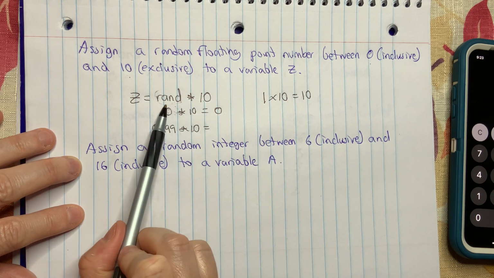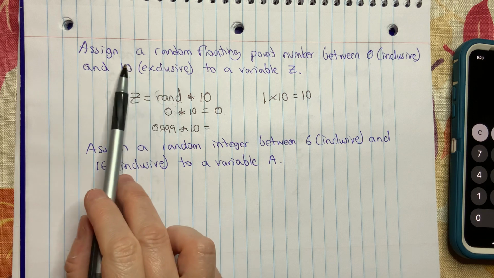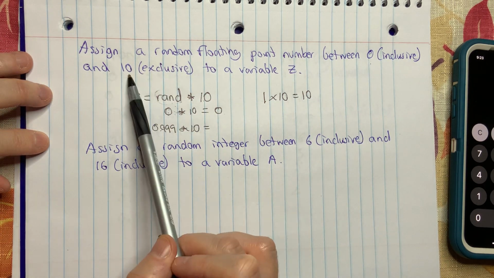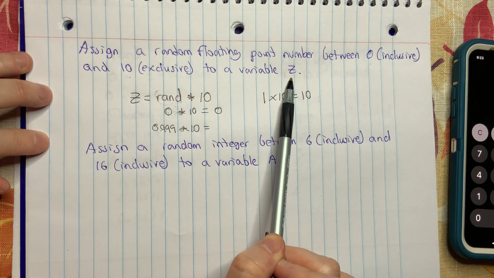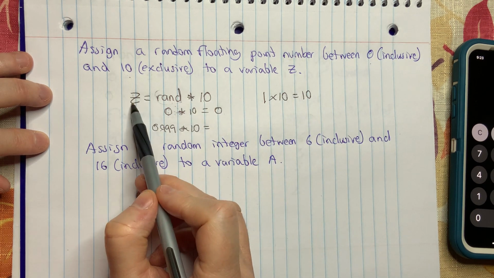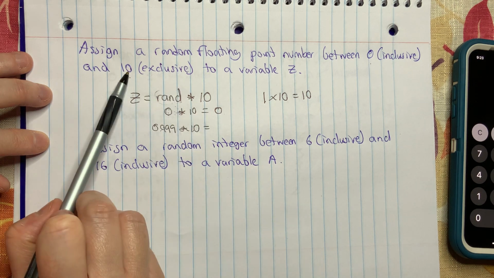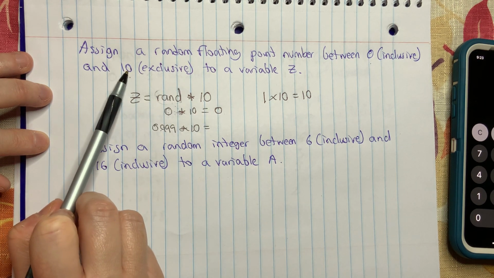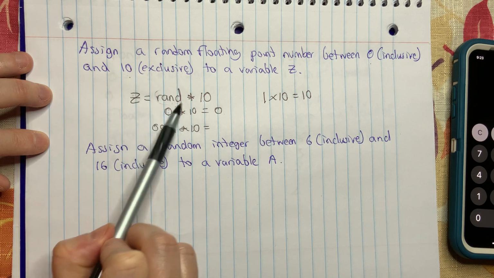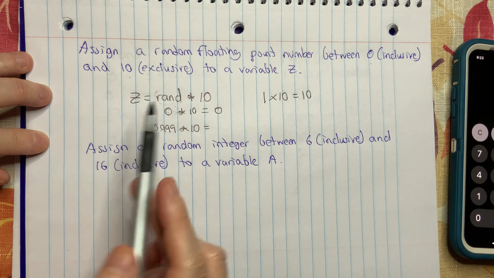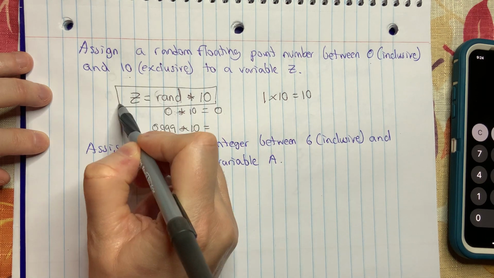So when you have a question like this, assign a random floating point number, that's a RAND function, between 0 and 10 exclusive to a variable z, all you have to say is z, assign it a random number, and then multiply it by the upper limit that they're asking you. Because RAND is never going to get to 1, you're never going to get to 10. So this will be the answer to a question like this.